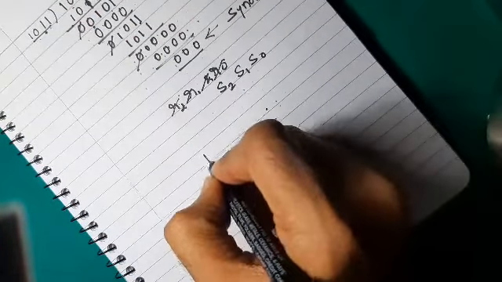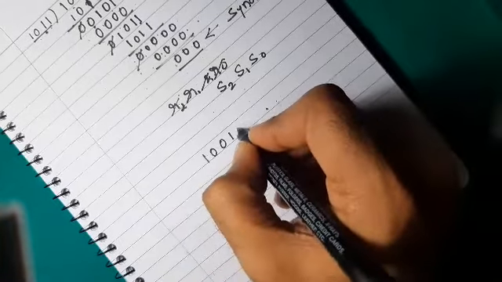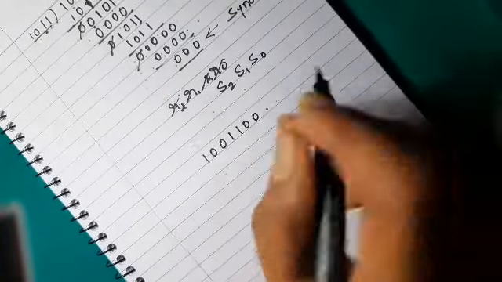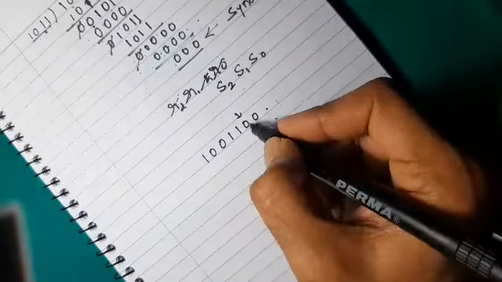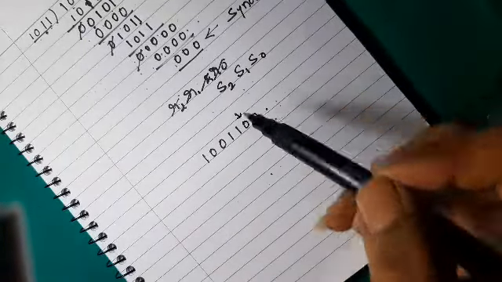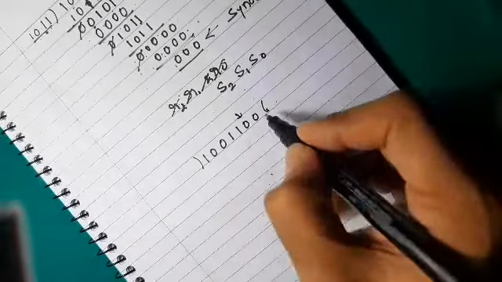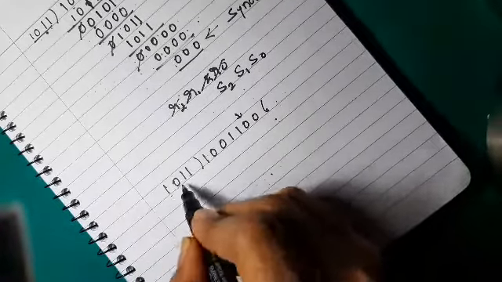So, 0 0 1, and I will change this bit. It is flipped, so in the actual code word it is 1, here it is 0.